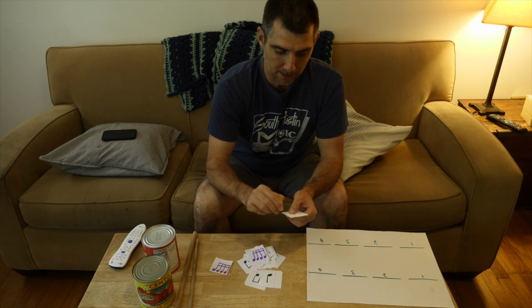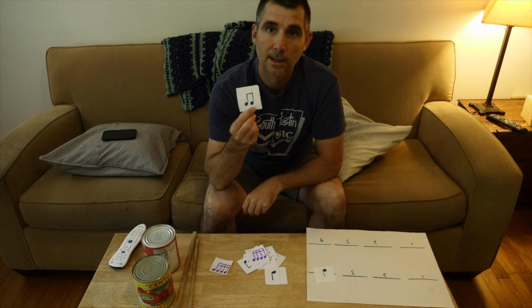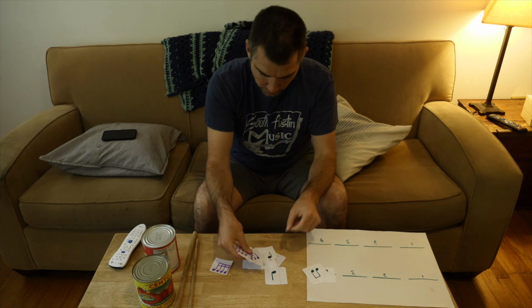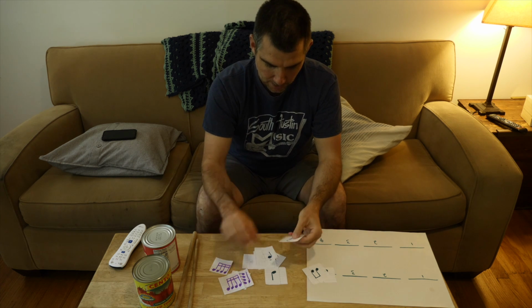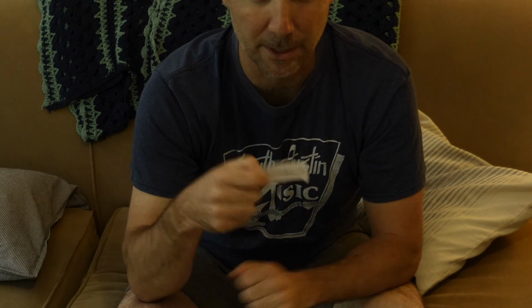Remember, we had quarter notes. That's 1 sound over the beat, and we say ta for that. 1/8 notes. It's 2 sounds over the beat, we say ta di. What else did we have from last time? We had a quarter rest, and you can whisper rest or you can just do nothing.